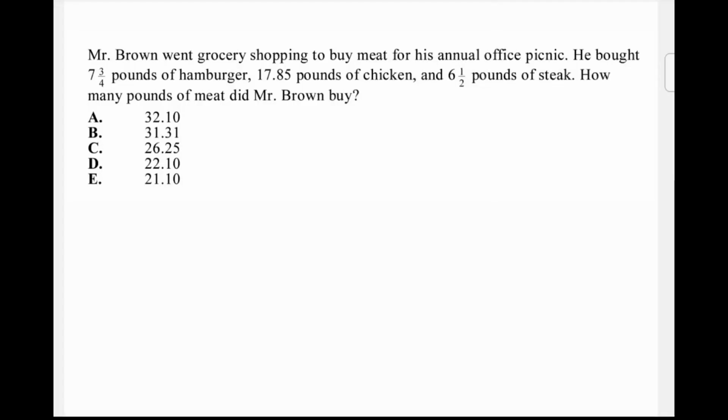Hi, this is a question from an ACT math test that requires the knowledge of fractions and decimals. The question says that a person called Brown bought meat for his annual office picnic, and he bought three different types of meats: hamburger, chicken, and steak. In the question, they gave you the amount of pounds for each type of meat in different format.